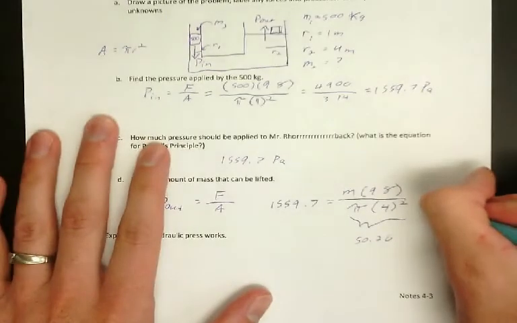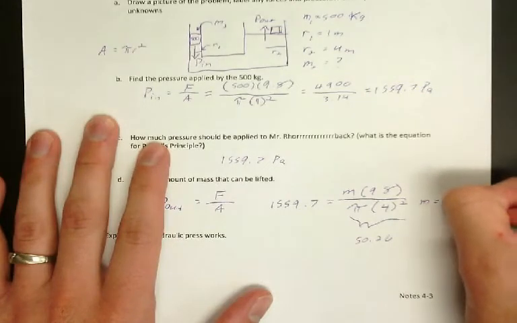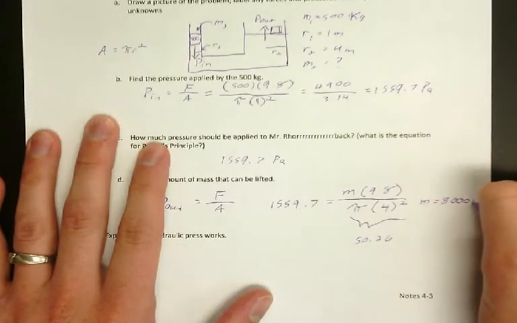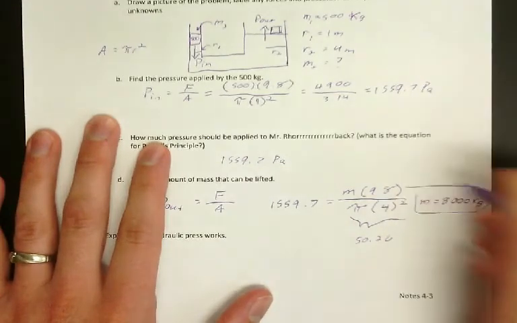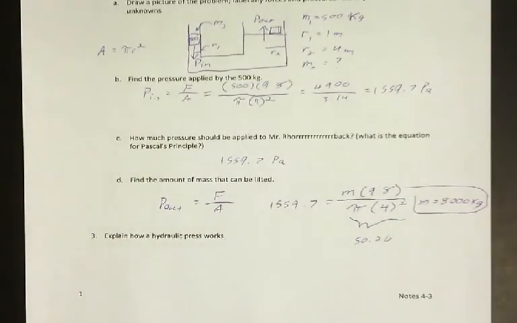Mr. Rohrbeck can weigh 8,000 kilograms. I'm pretty sure that's what he is. Yeah, 8,000 kilograms. Something like that.